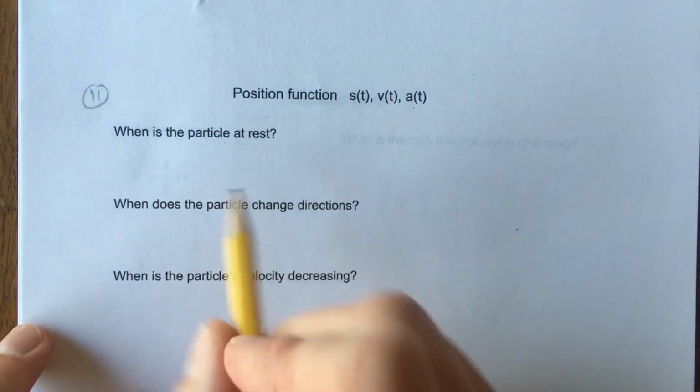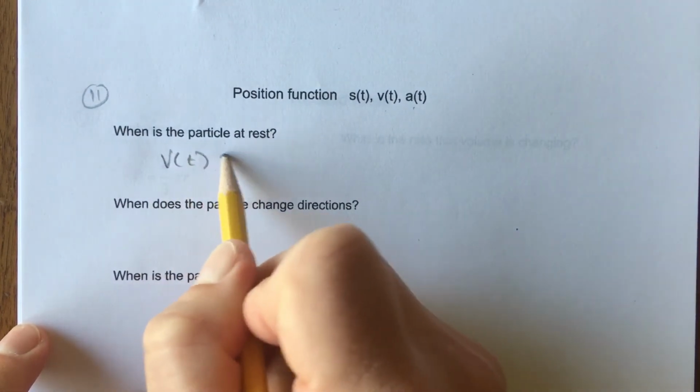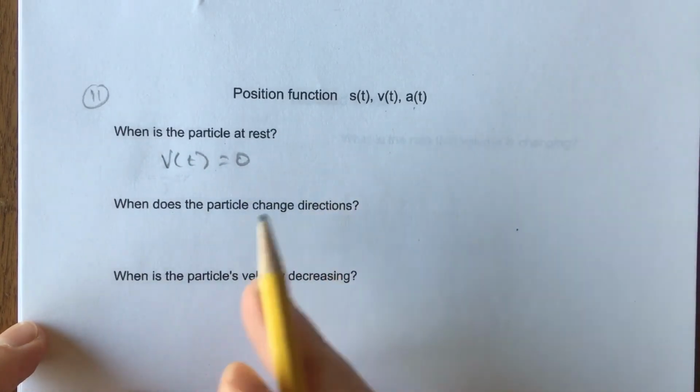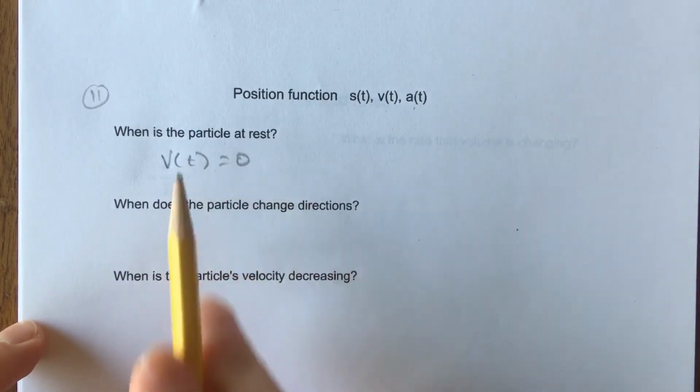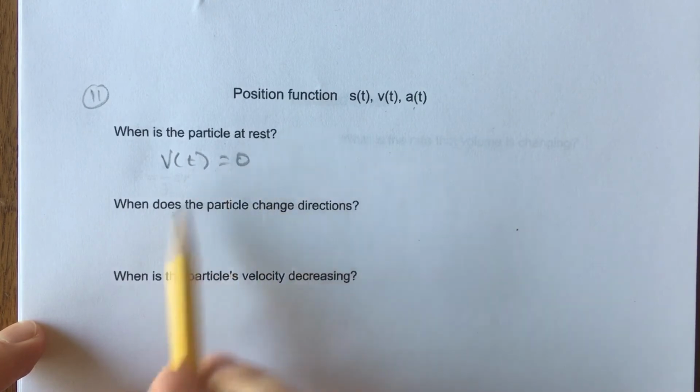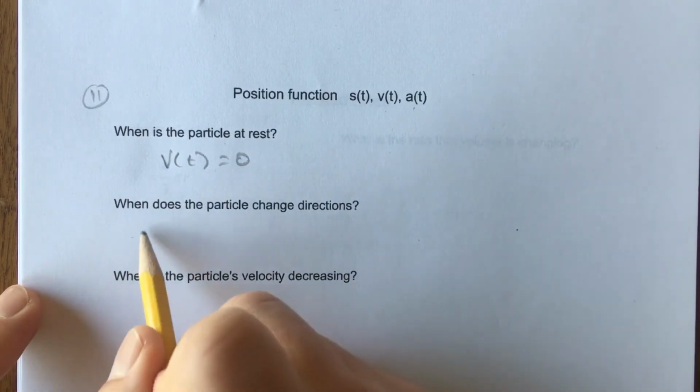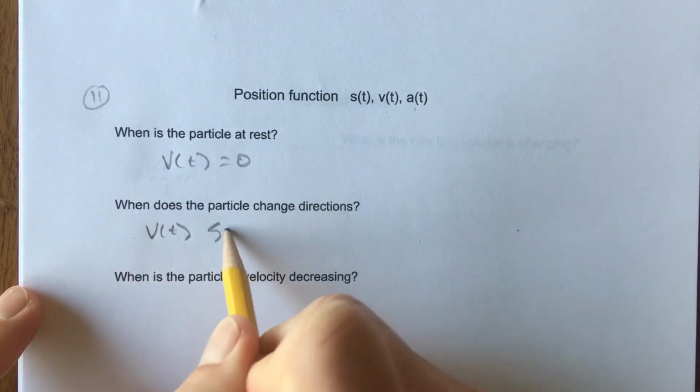So our particle is at rest anytime our velocity equals 0. Whether we change directions or not, if we have a 0 velocity, we're at rest. So that's what you'd be looking for. When do we change direction? That's when our velocity switches signs.